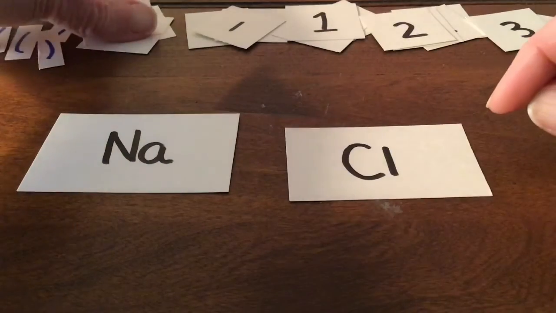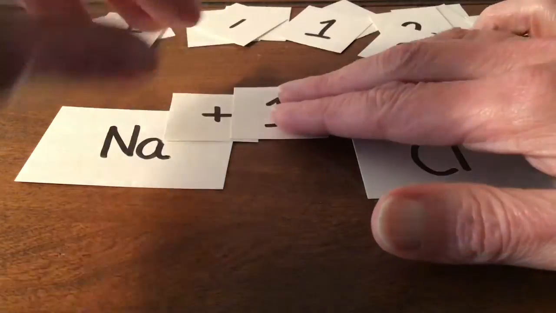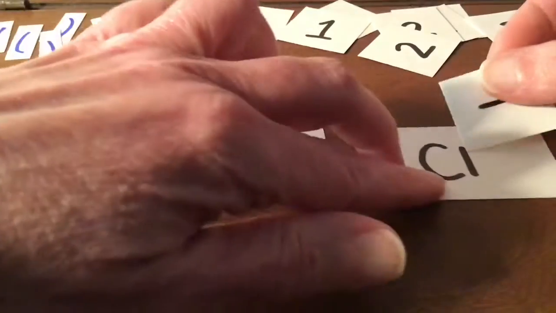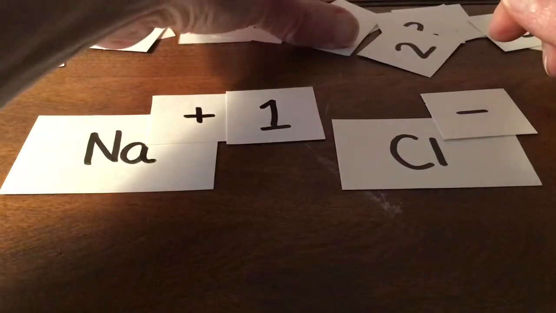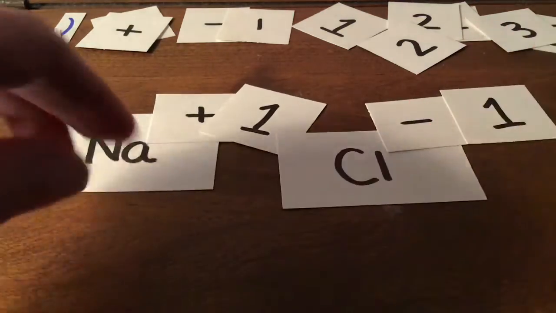So here I have sodium. Sodium is an alkali metal in the first column of the periodic table. It always prefers to have a charge of +1. And chlorine is a halogen in the 17th column on the periodic table, second to last column, and it prefers to have a charge of -1.